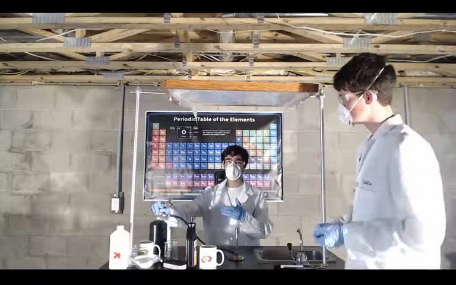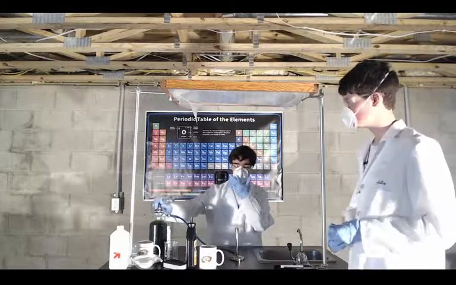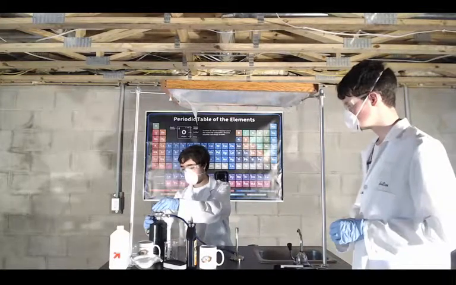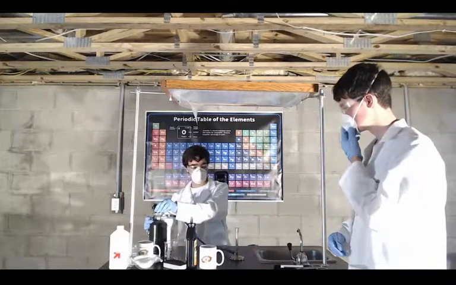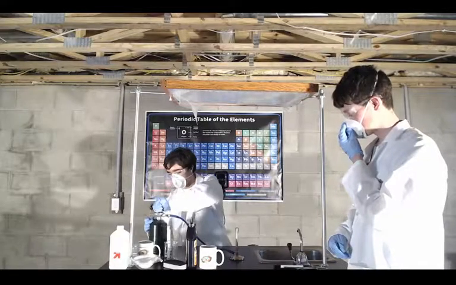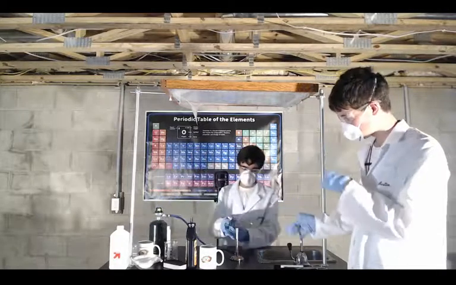So what we're going to do is we're going to light our Bunsen burner. Now you're about to hear a weird sound, and bingo, now we have a flame. See the blue flame right there.